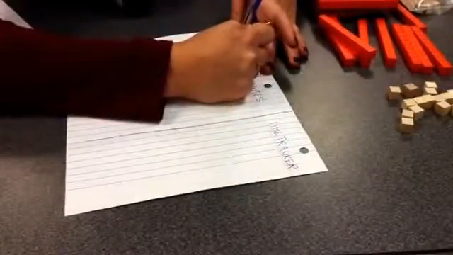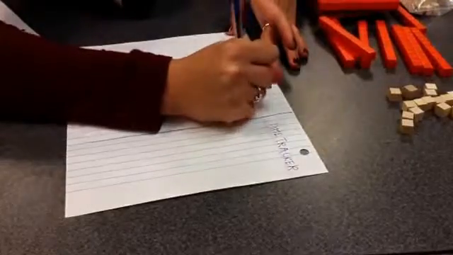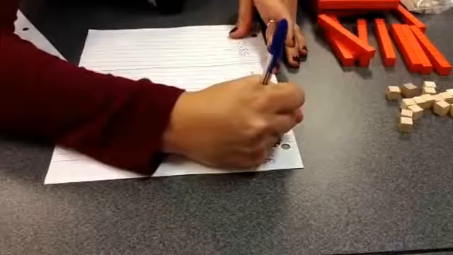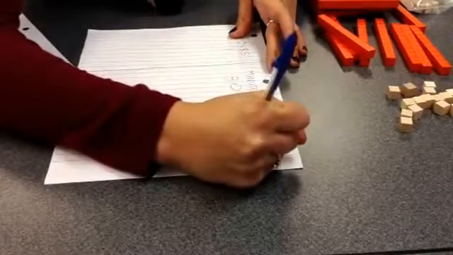Another way we can solve this problem is using our time tracker. So right here, we know that her mom dropped her off at 1:30, and that's our start time. So we have our hours, our minutes, and then our time tracker, or what's happening.